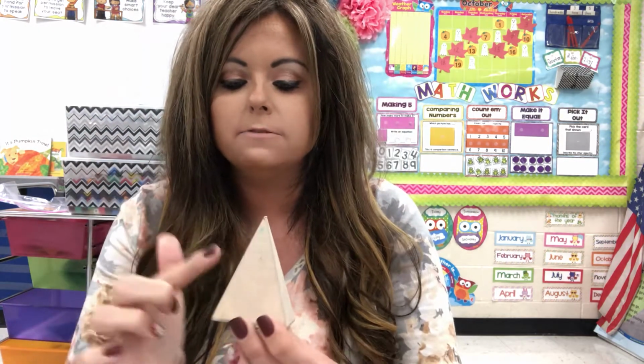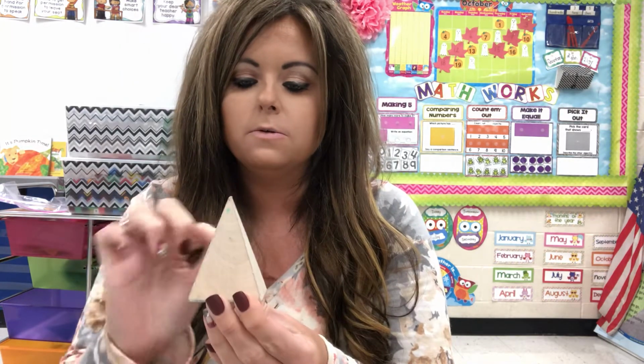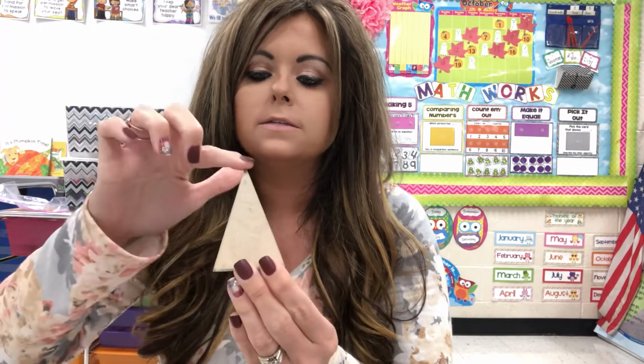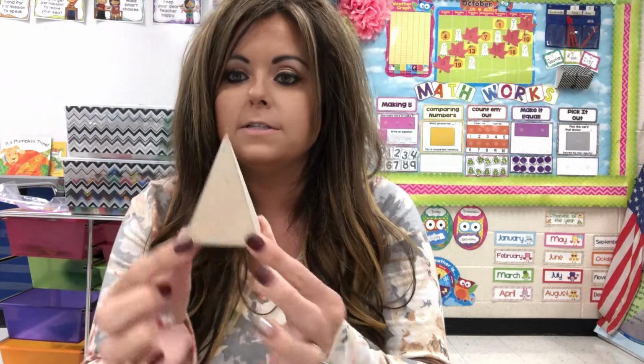It has a square face on the bottom. That's like the base of it. And then it has 4 triangle faces around the sides. 1, 2, 3, 4. And it also has 1, 2, 3, 4, 5 vertices, those pointy vertices, the edges.